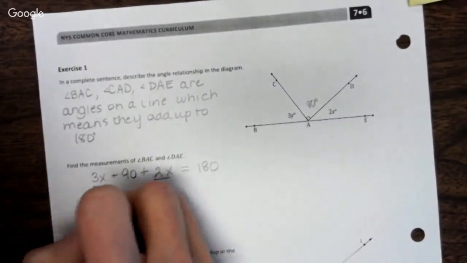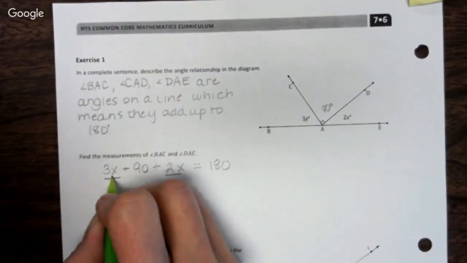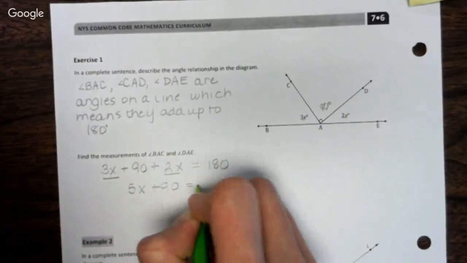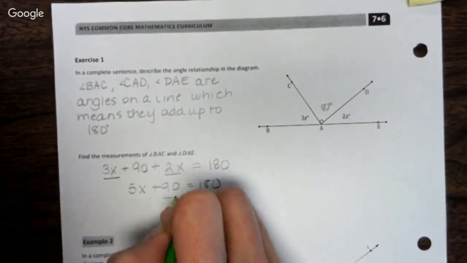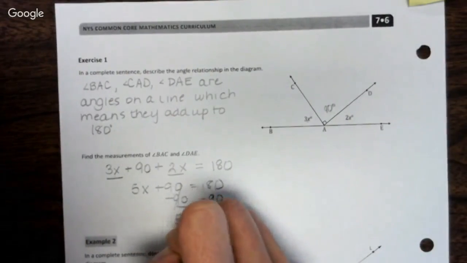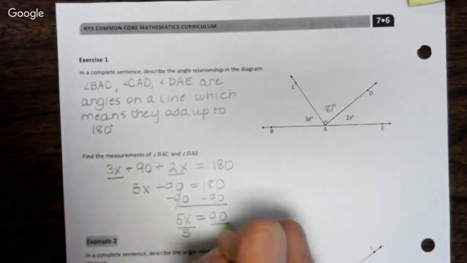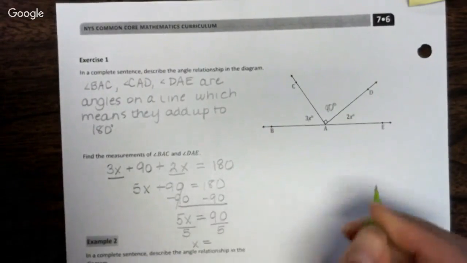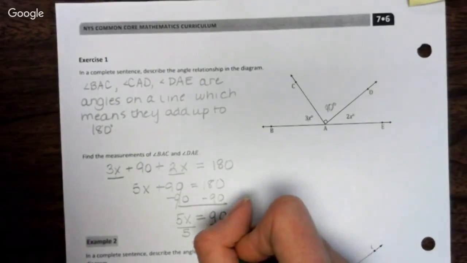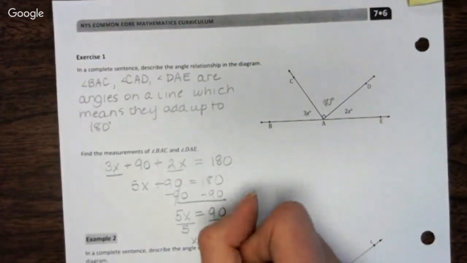Now, before we start solving this, notice that we have like terms, 2 terms that have x's in them. So I'm going to add those. 3x and 2x is 5x. We're going to subtract 90 from both sides. So 5x is equal to 90. Divide both sides by 5, just like you're solving an equation. And 90 divided by 5 is going to be 18.